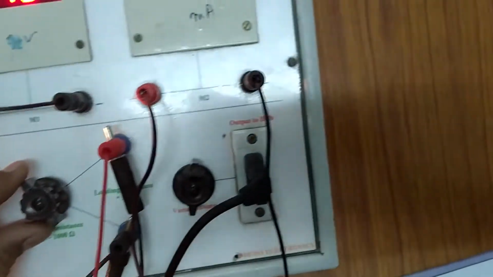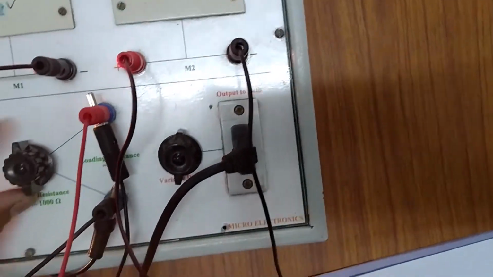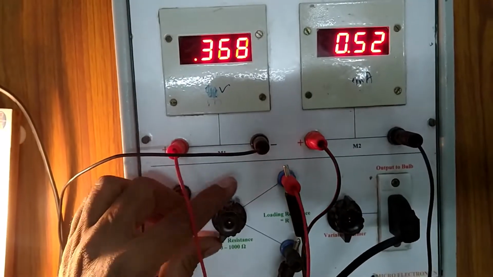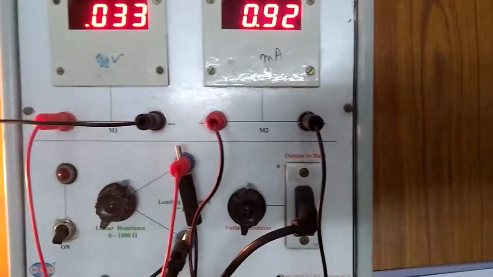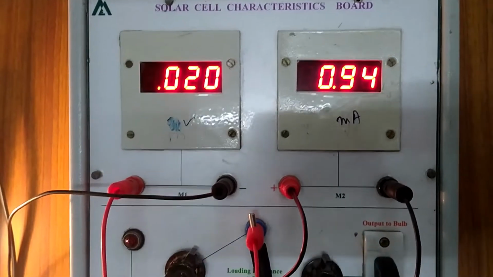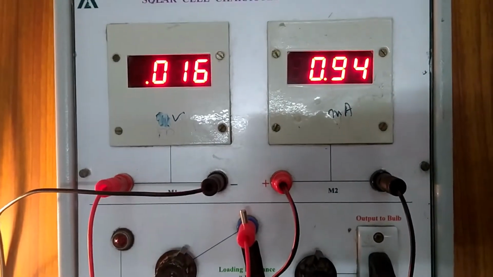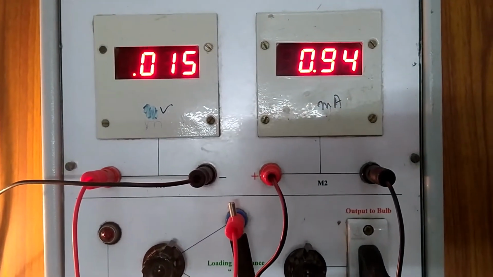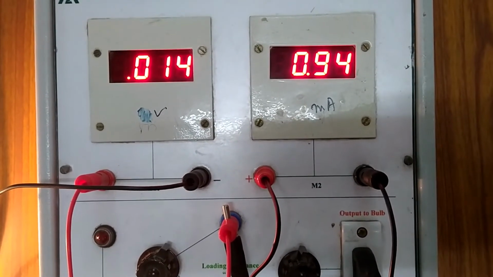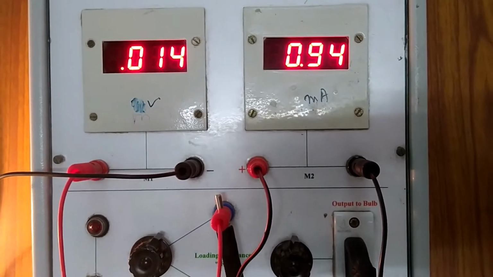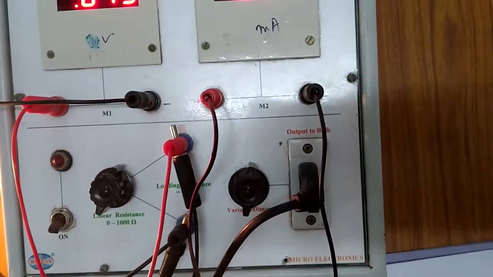Therefore, now I change this knob to 0. I am turning it to minimum, and I find out the value of voltage and corresponding current value. Now it is showing 0.15 and the corresponding value is 0.94. There is a decrement in the current because the distance has increased.